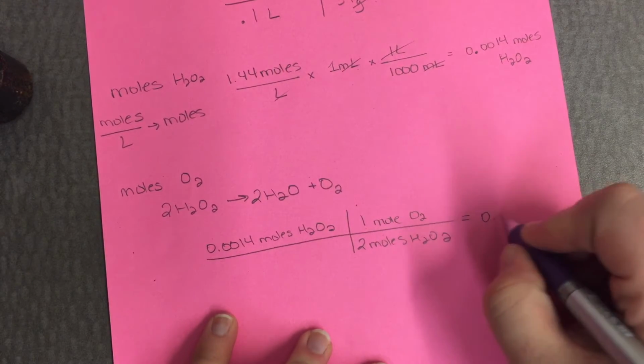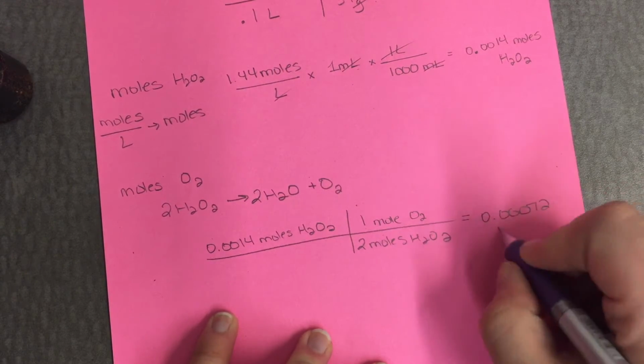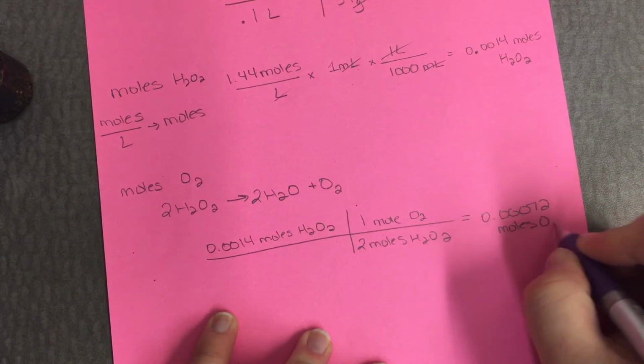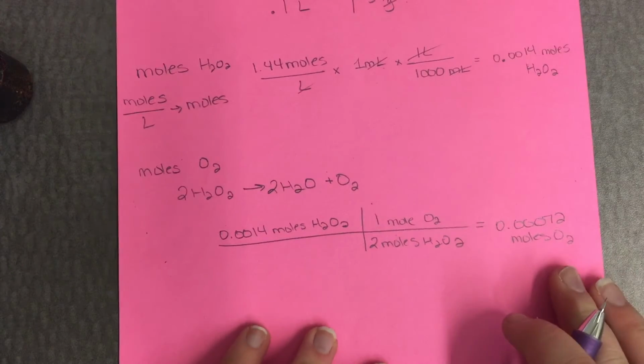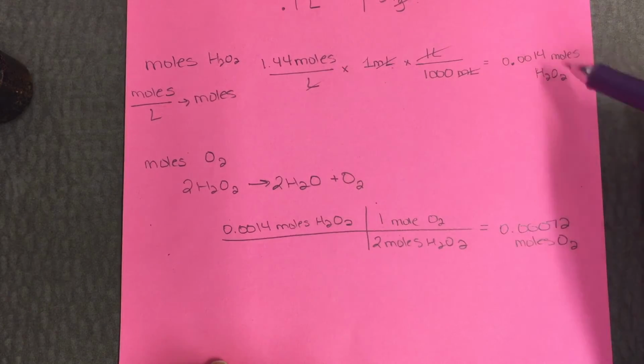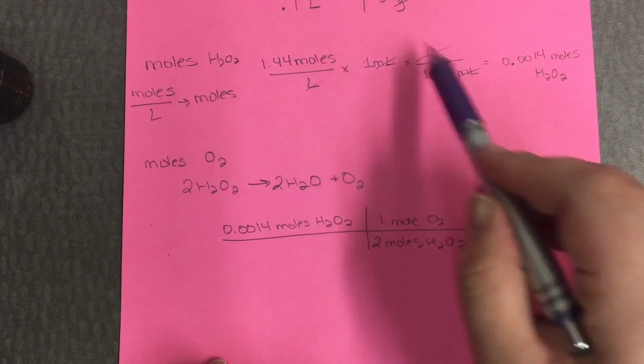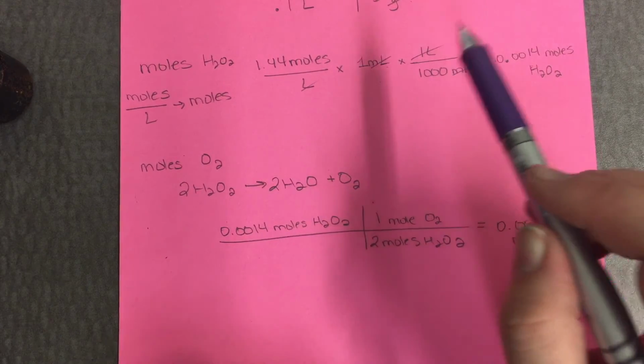So that's 0.00072 moles of O2. And then you have to do this for each trial, because you'll have a different number of moles depending on how many milliliters were used in that particular trial.